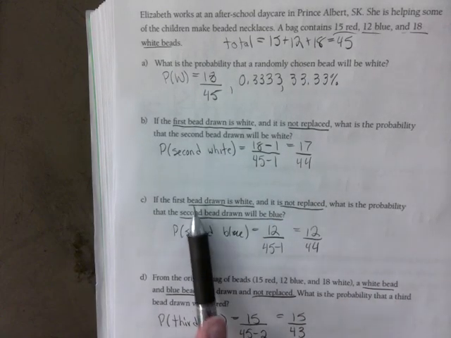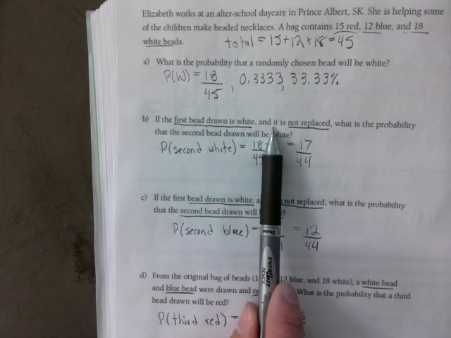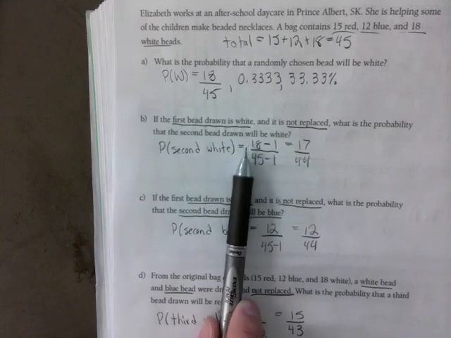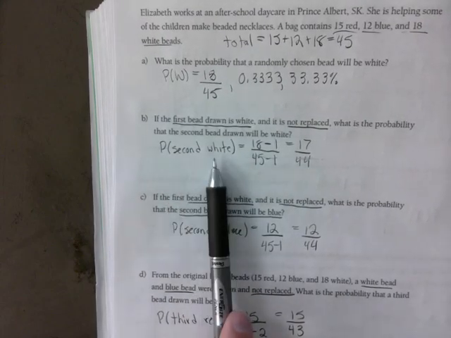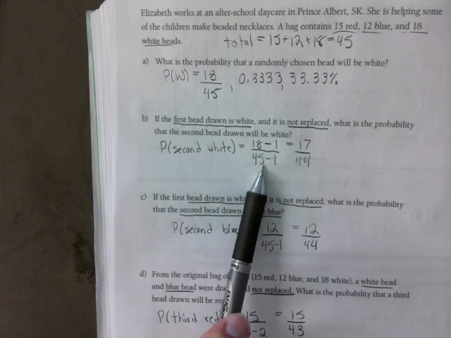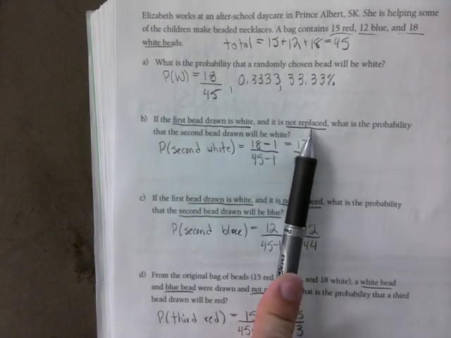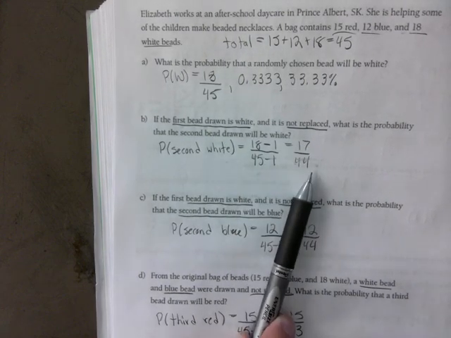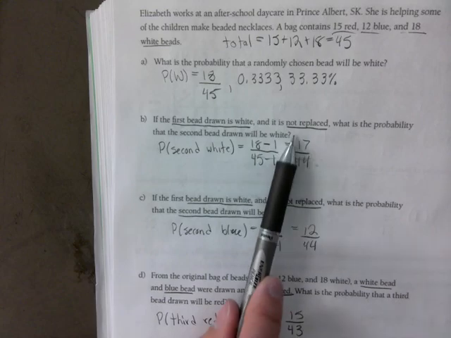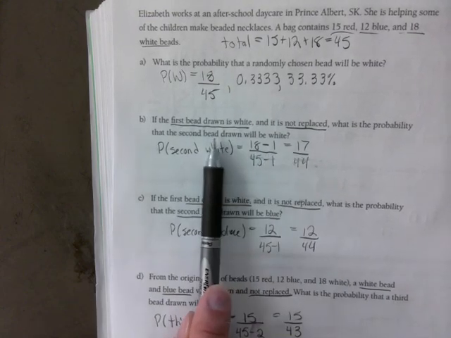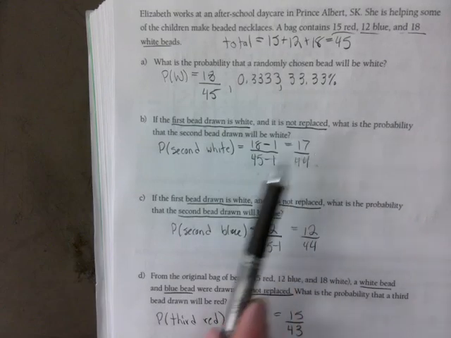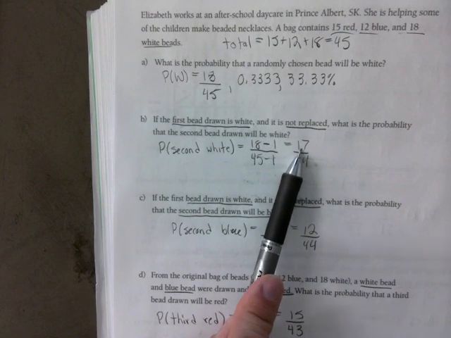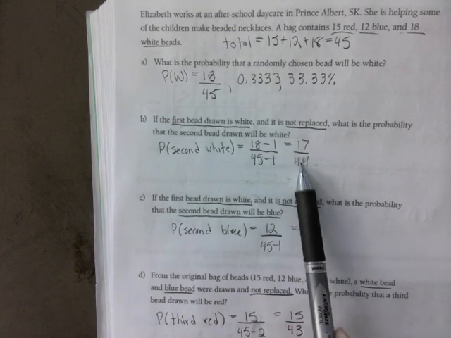Right, so now the first bead drawn is a white. It's not replaced. What is the probability that the second one is also a white? It's not replaced, so your total always changes when you're dealing with no replacement. You had 45 in the bag, you took 1 away, so now you have 44 total. Now what is the question asking? The second one being a white. Well, the first one was a white, so we had 18, and we took 1 away and didn't replace it. Now we only have 17 white to choose from. So it's 17 over 44.